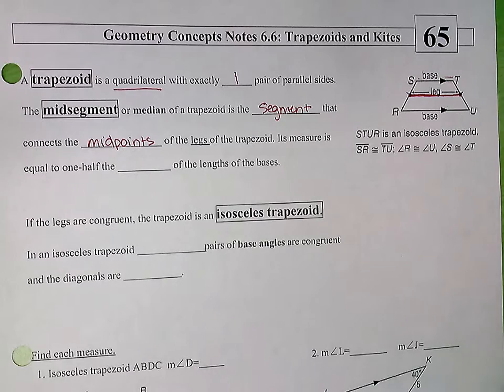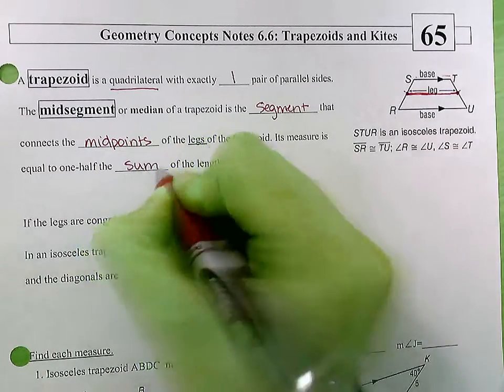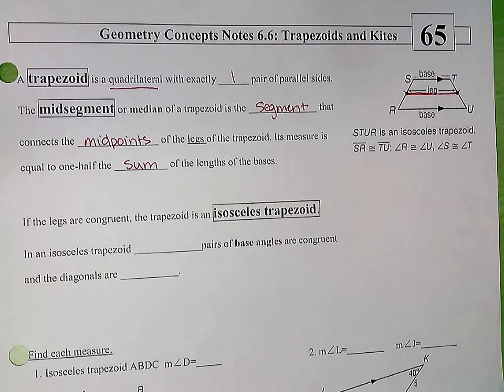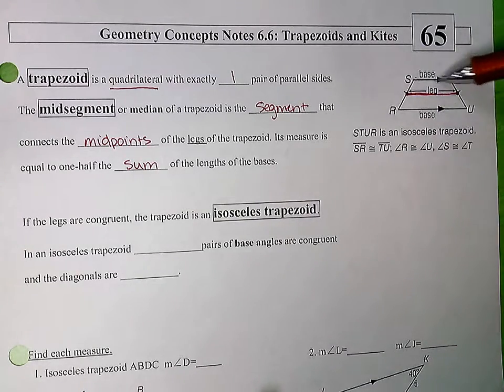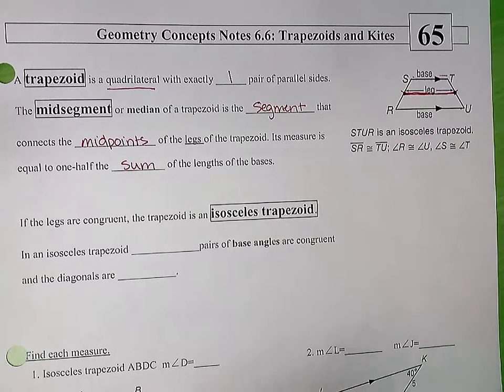Its measure is equal to 1/2 the sum of the lengths of the bases. Now with your trapezoid, you have 2 bases. Those bases are your parallel sides. So here we would have ST and RU as the bases.